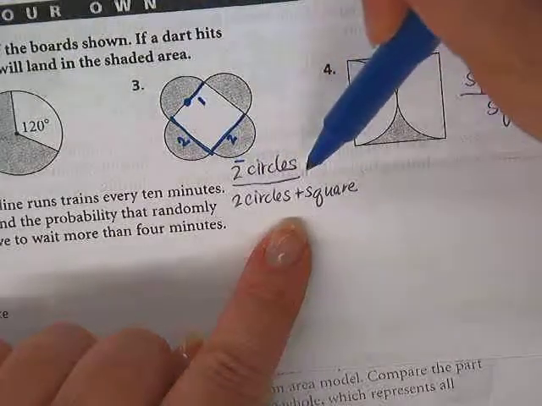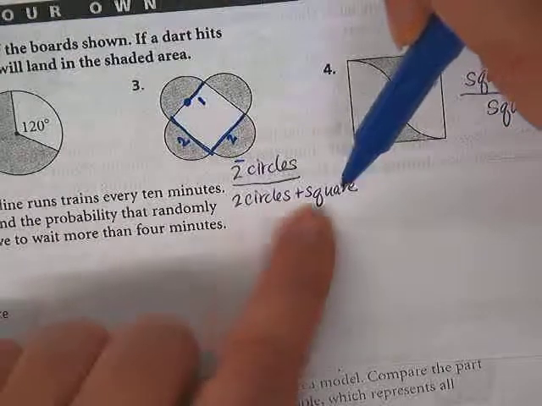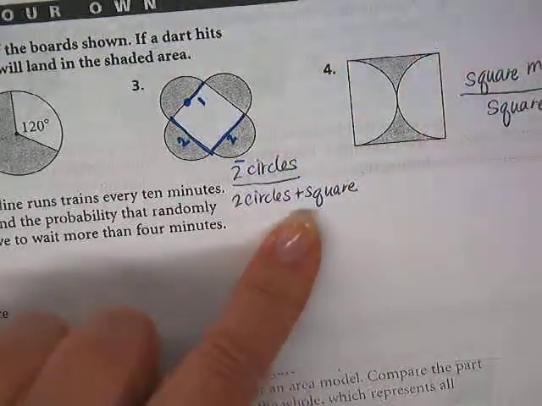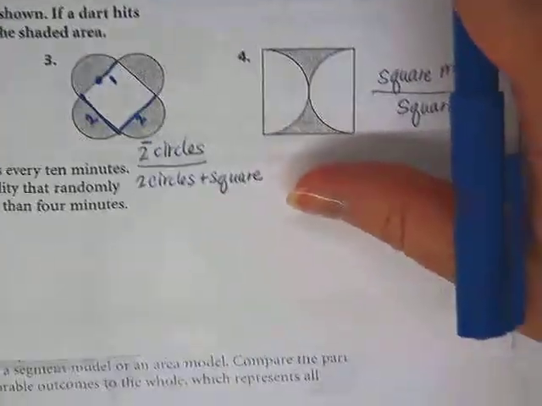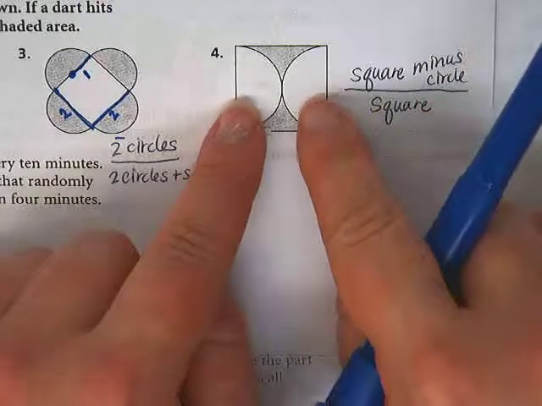So you don't have to use those numbers. You can use your own numbers. But any numbers you use, as long as you take the area of the 2 circles and divide by the area of the 2 circles plus the square on the bottom, and you have to add that before you divide, you'll get the right answer.